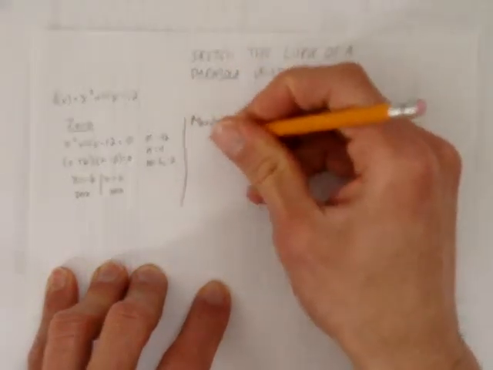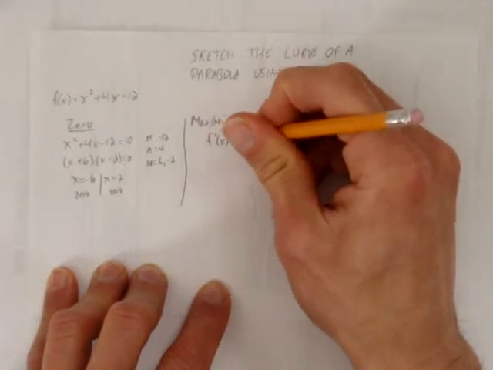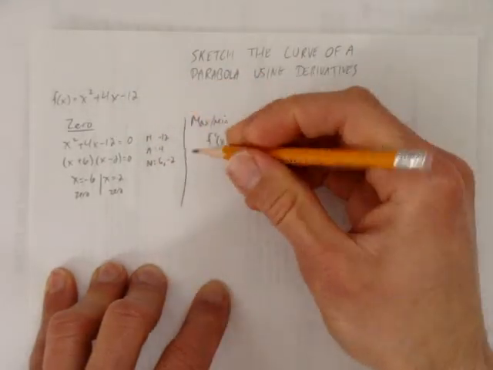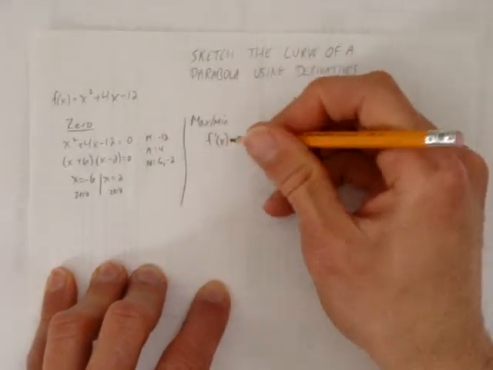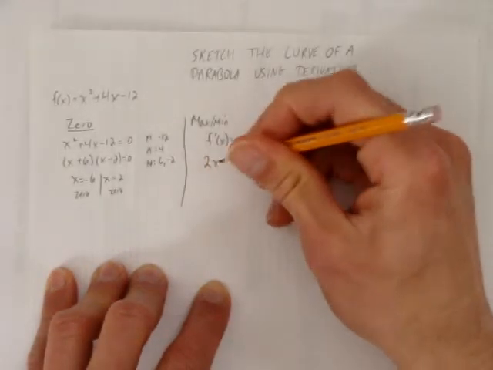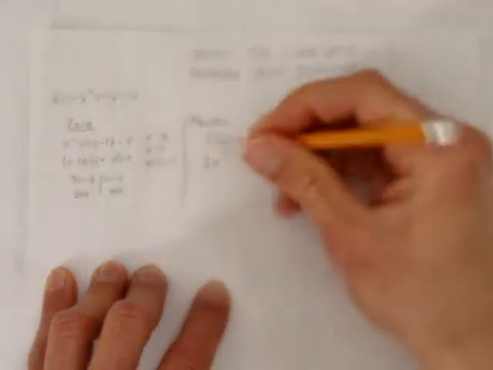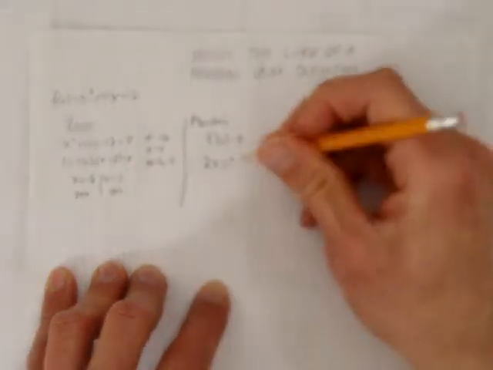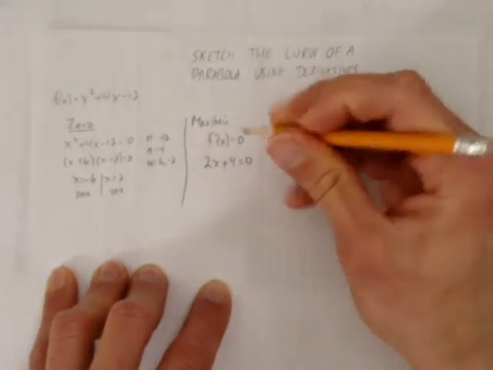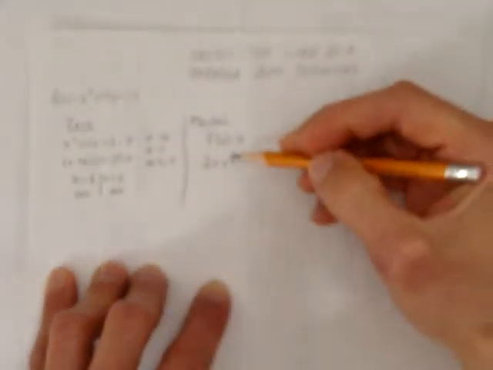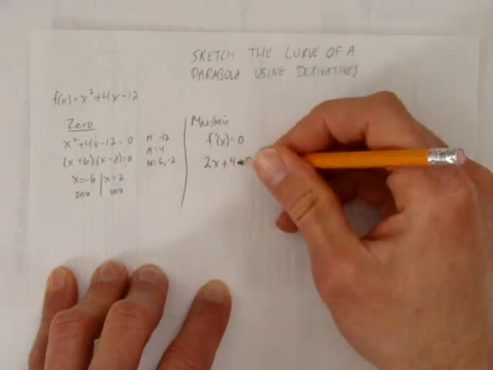Max or min points occur where the function's derivative, that is f prime of x, equals 0. So let's take the derivative of this function. The derivative is just x squared becomes 2x, and 4x becomes plus 4. The derivative of negative 12 is nothing. And again, there are videos on how to do derivatives, particularly this power rule for a polynomial that I just took the derivative of. You can watch those videos.